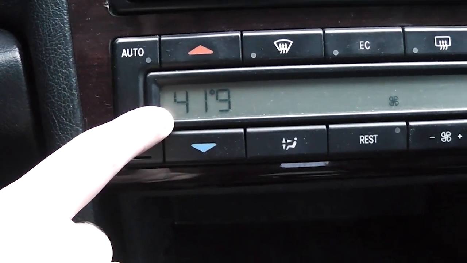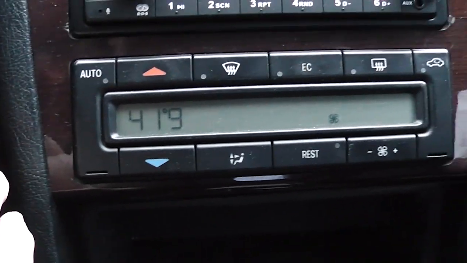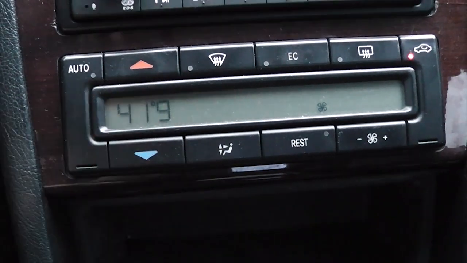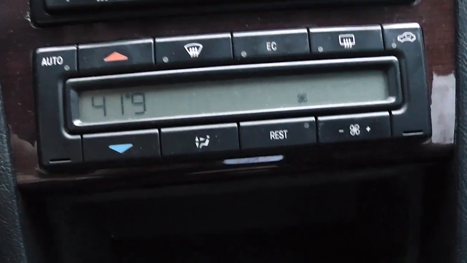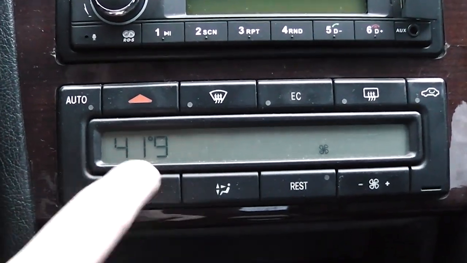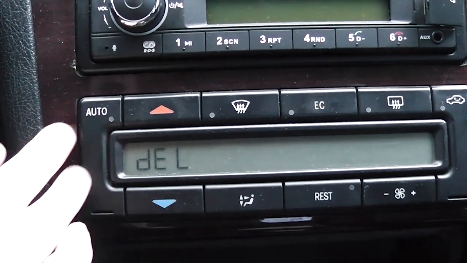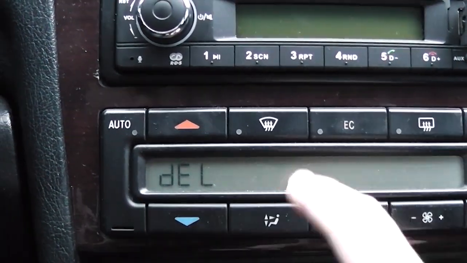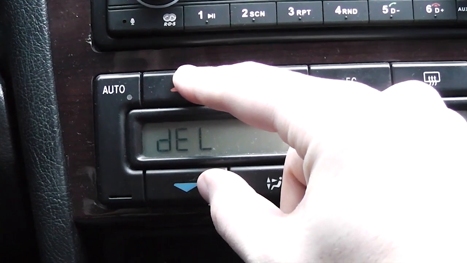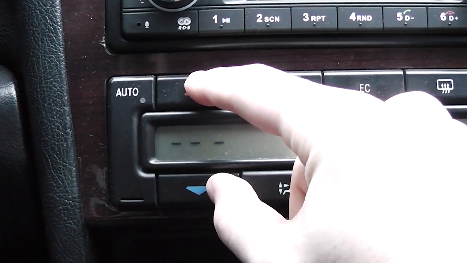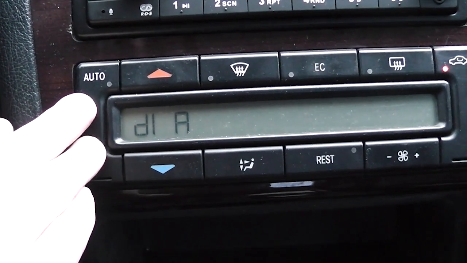So if you see a 419 along with a bunch of other codes, this should be the last of your concerns. If you fix everything else and you know that your compressor is working when it should, then don't worry about the 419 code. So now to erase the codes, we're going to go here on Del, and we're going to press these two at the same time. And now that will have reset the codes.